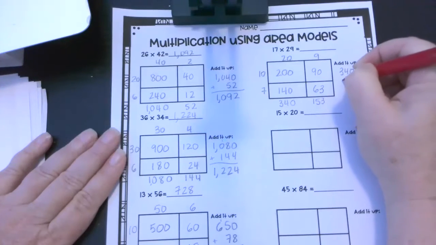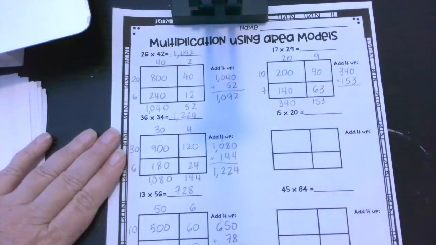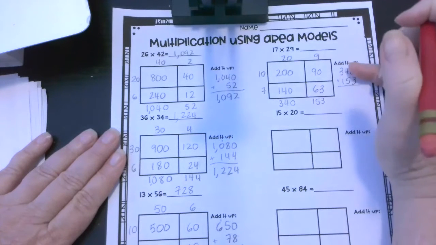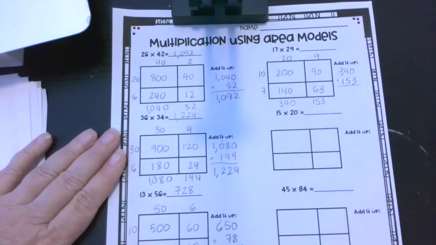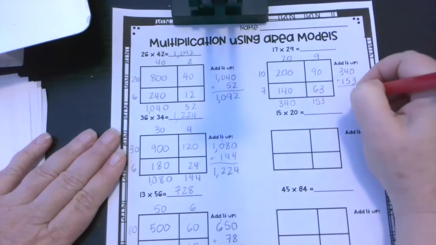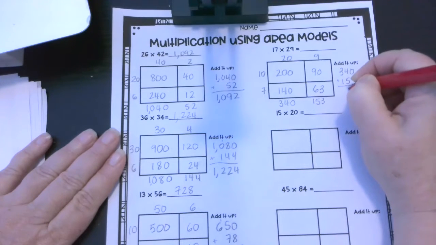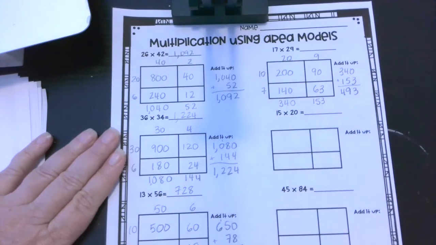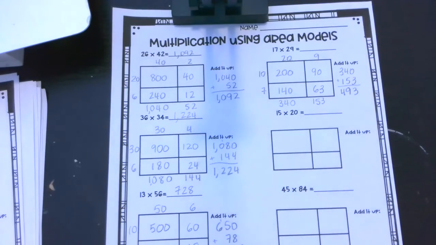340 and 153. This morning I did it just as a shortcut, thinking that I was going to be saving myself an extra step because I didn't like adding 4 numbers in a column, more chances for mistakes, but you'll see why this is kind of magical. 0 plus 3 is 3, 4 plus 5 is 9, and 3 plus 1 is 4. So I got 493. Now, I'm going to show you how to do the algorithm as well.